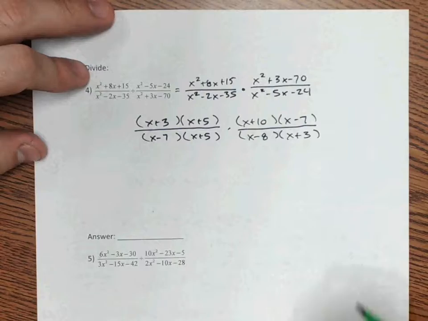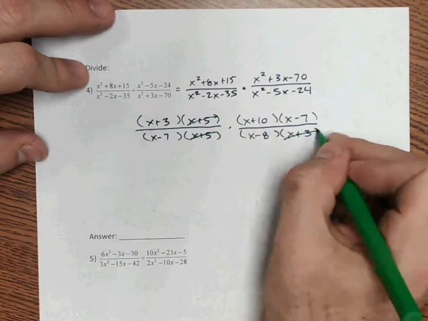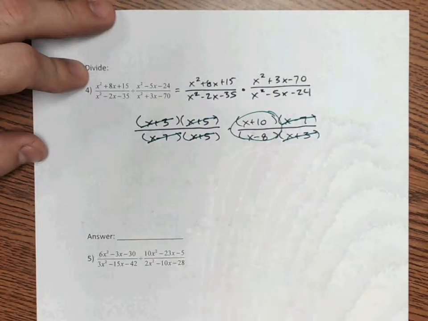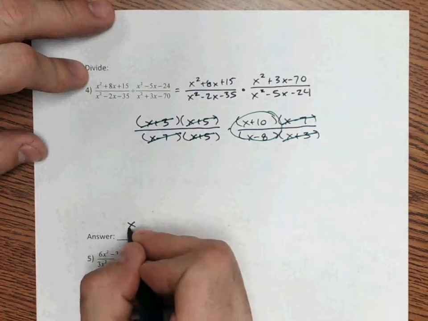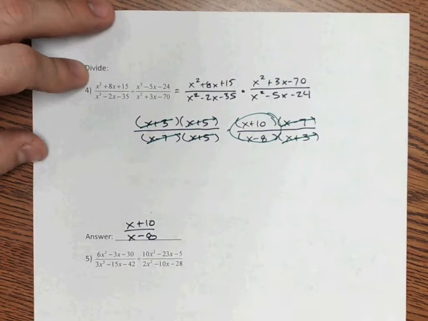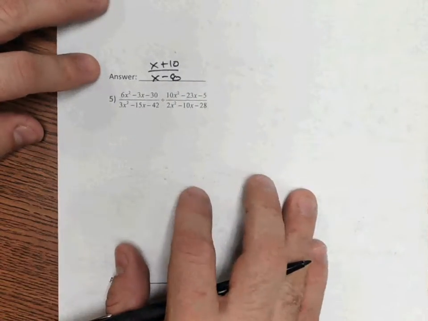Then we just need to go through and cancel each of the things we can. So these x plus 5s are gone. These x plus 3s are gone. X minus 7s are gone, which just leaves this: x plus 10 over x minus 8. Okay. Next one's obviously going to take more space, which is why we gave you a ton more space.